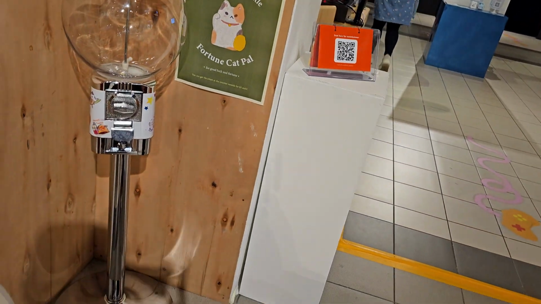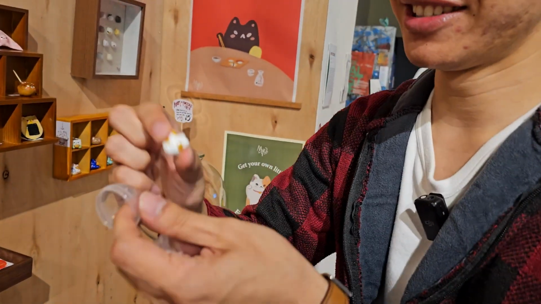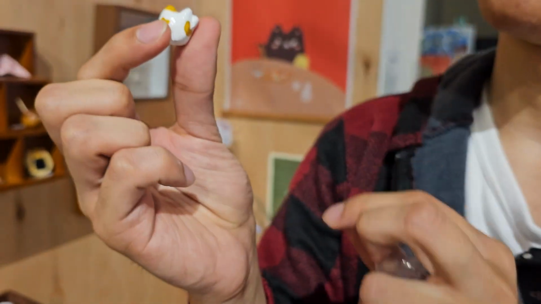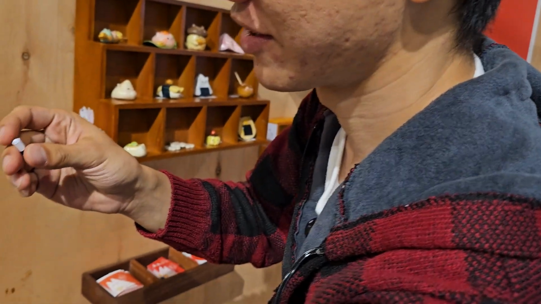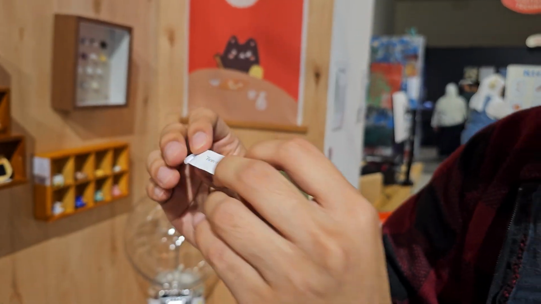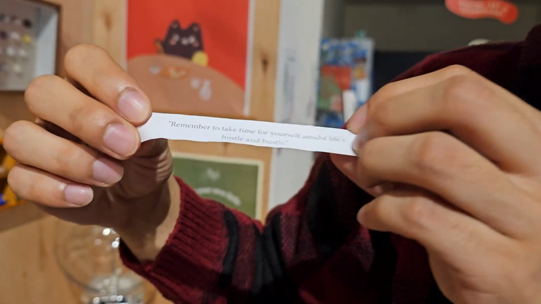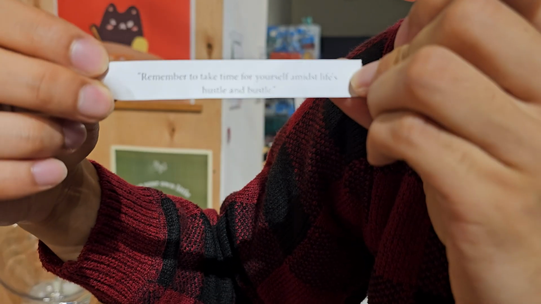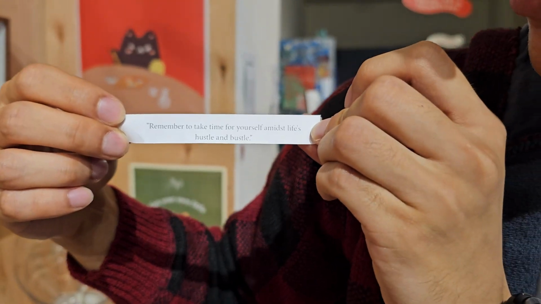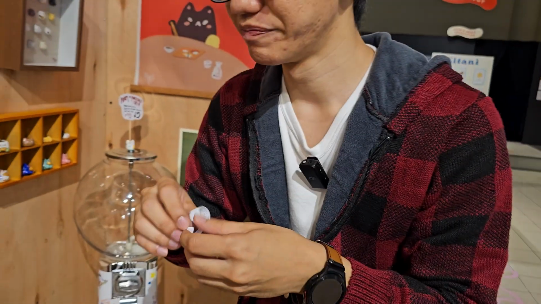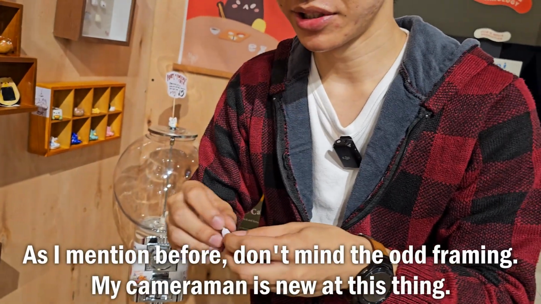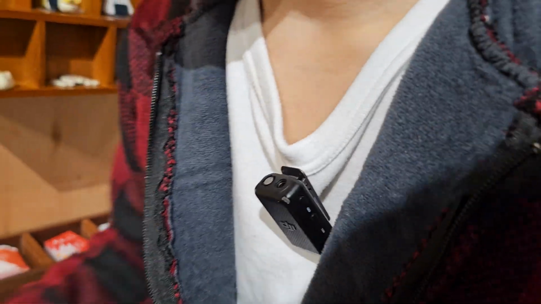Okay, it's too fragile. Never mind. Okay, it's cute. Cat. And we got a fortune cookie. Some sort of fortune cookie where if you reveal it, it will mention something. It says, remember to take time for yourself amidst life's hustle and bustle. That's nice. Got good meaning. Yep, that's pretty much it. Good for the fortune cat.